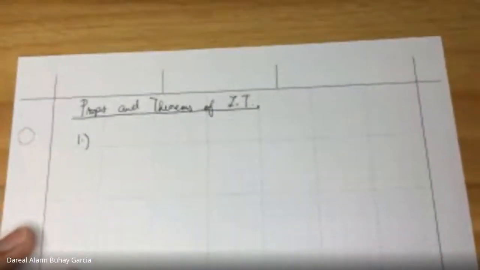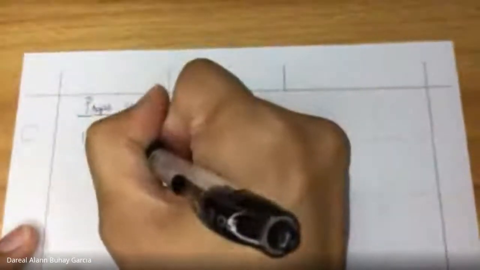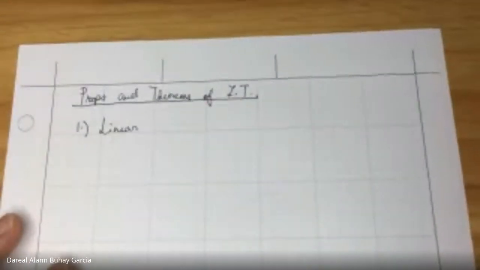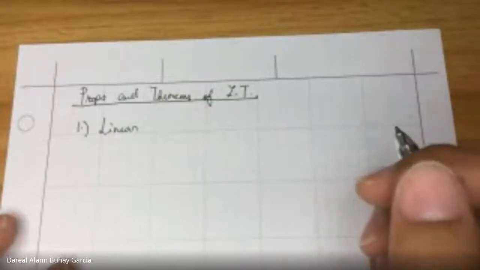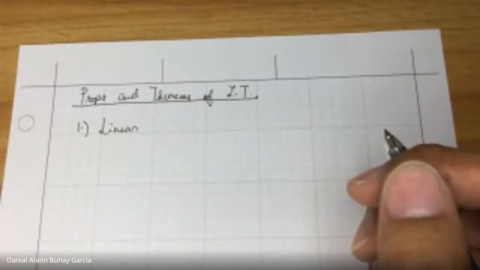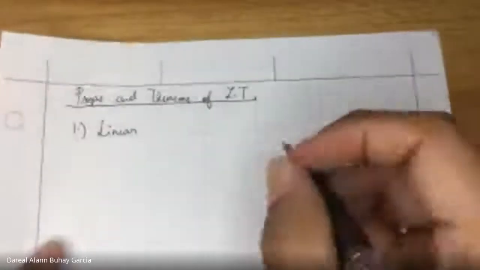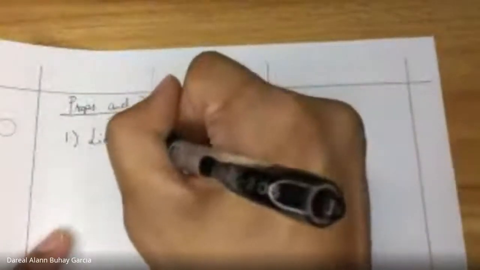First is the linearity property. Laplace transforms are linear. Don't worry if you can't take note of what I write, it is in the slides. I will explain in detail. If C1 and C2 are constants, while F1 of t and F2 of t are functions, then the Laplace transform, linearity.